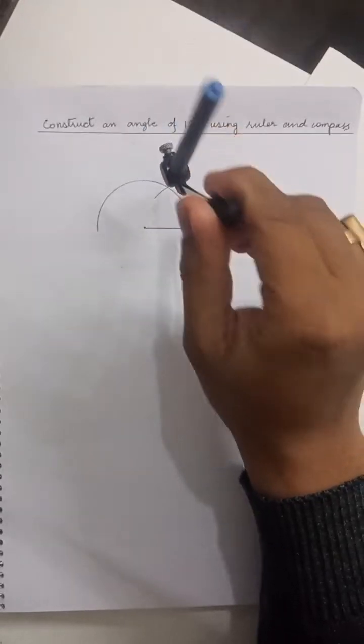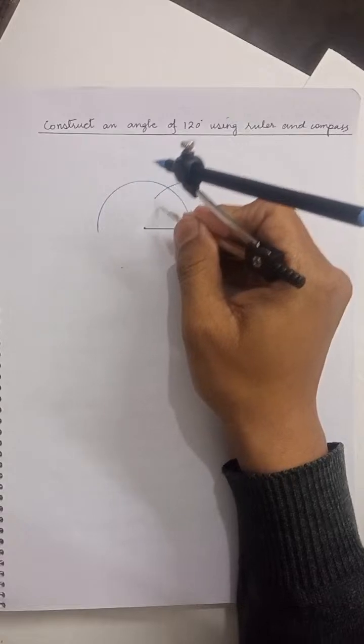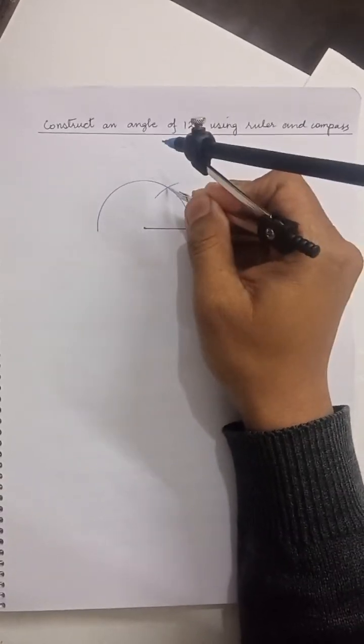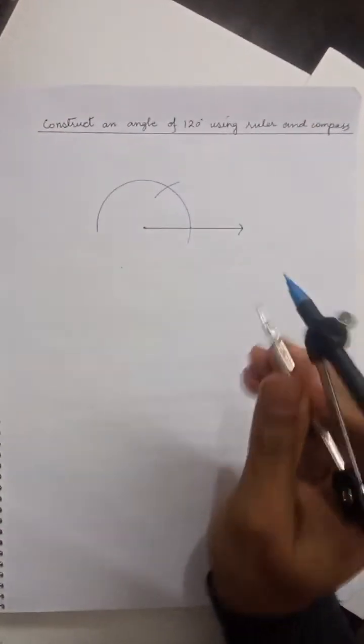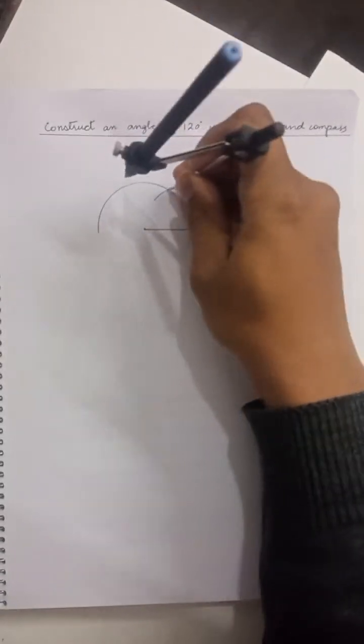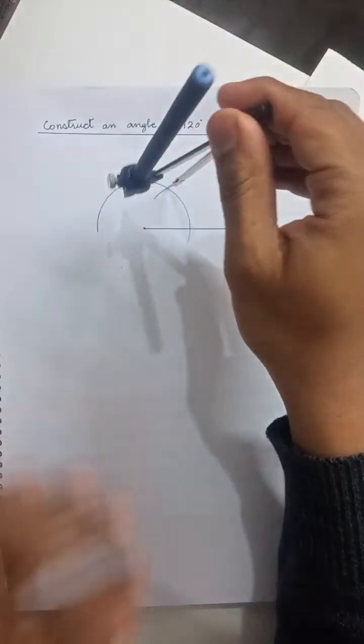If you remember from yesterday's stream, if we draw a ray from this end point through this intersecting point, we get 60 degree. So today we'll put the compass tip at this intersecting point, and we will draw one more arc.